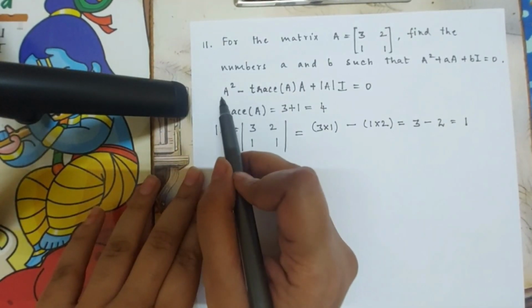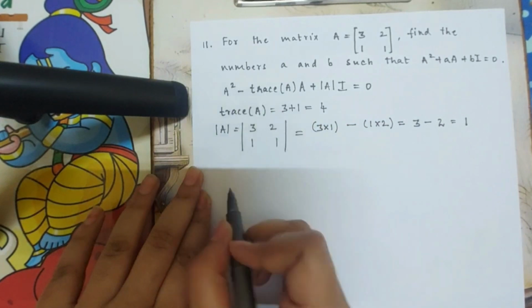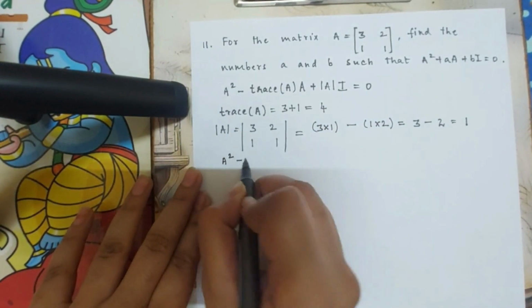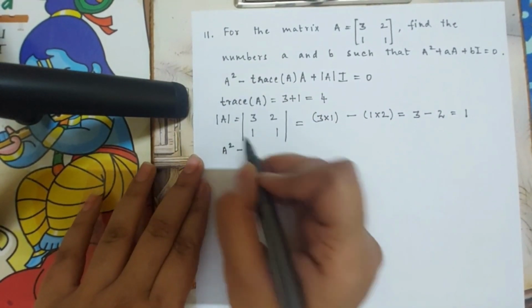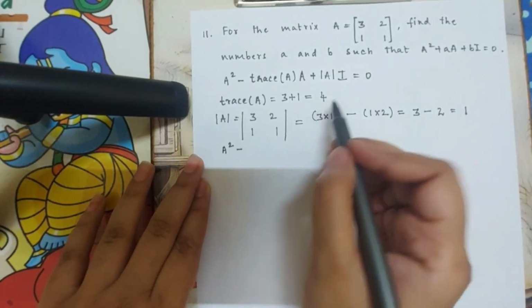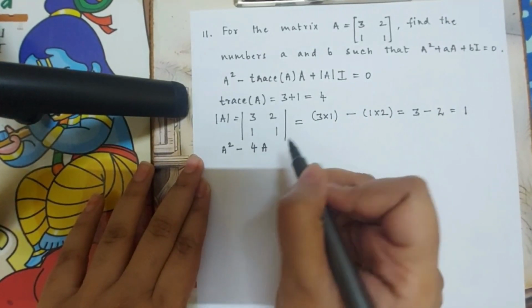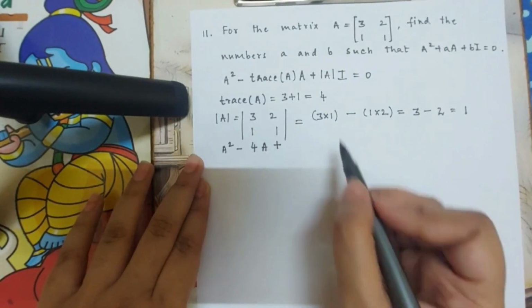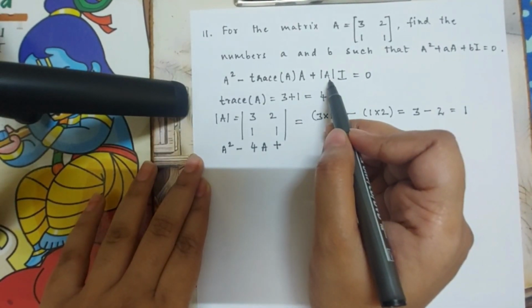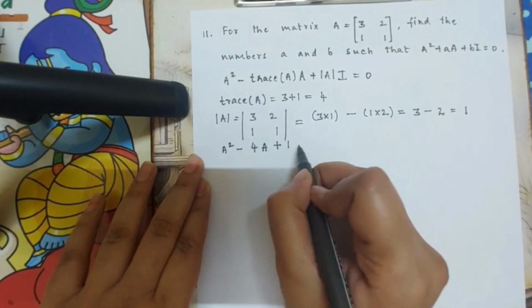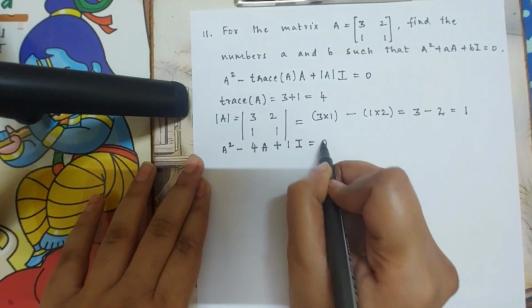So how will I be able to write this equation? A² as it is. I have got the value of trace, trace is 4, so 4 multiplied with A, plus, what is the value of determinant? Determinant is 1 multiplied with I, is equal to 0.